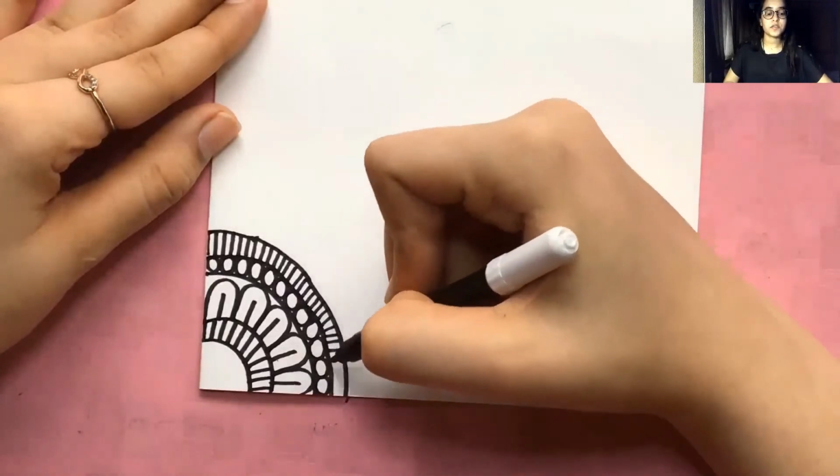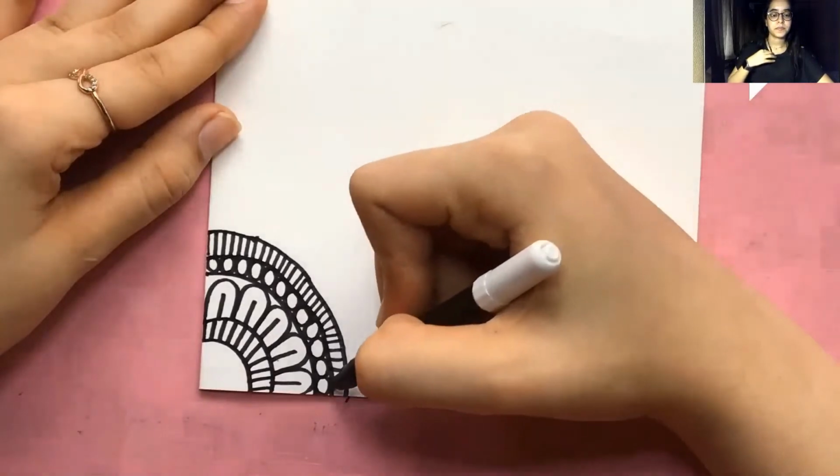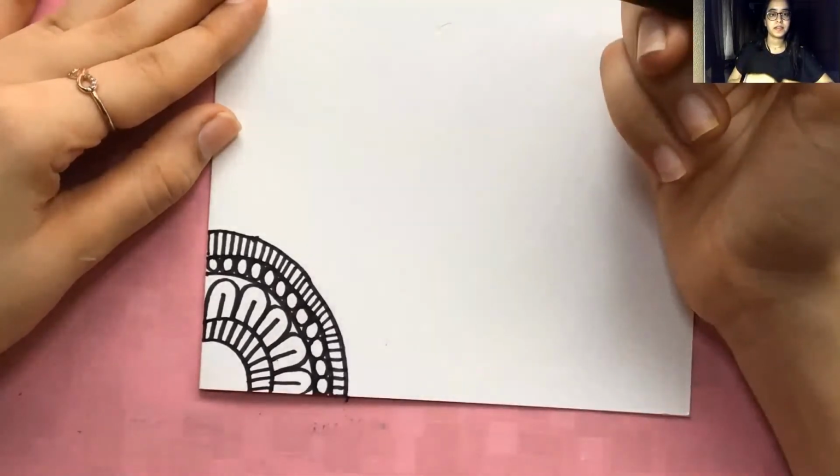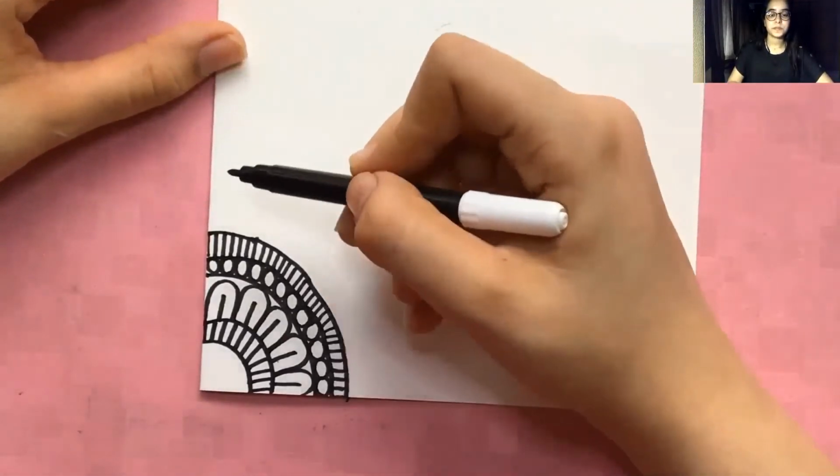Okay, don't worry if your lines are unequal or something of that sort. As far as you're enjoying the process, there's nothing to worry about, okay? Awesome. So let's move to the next layer now.